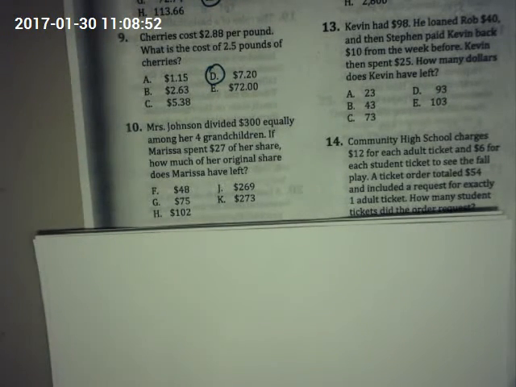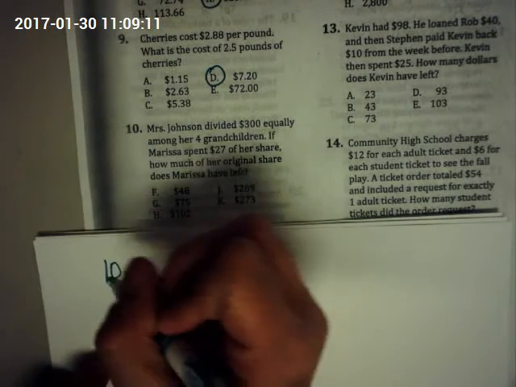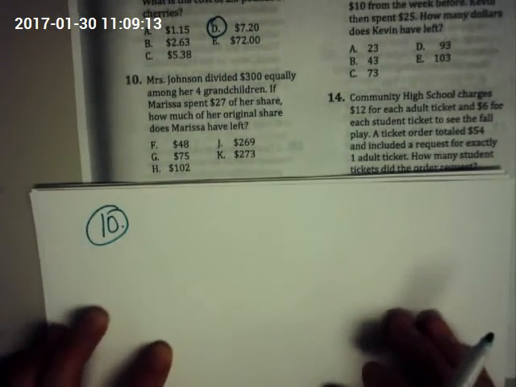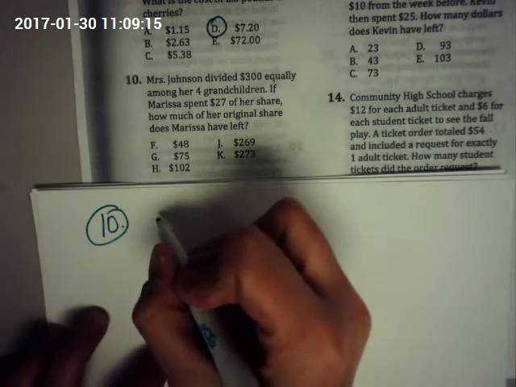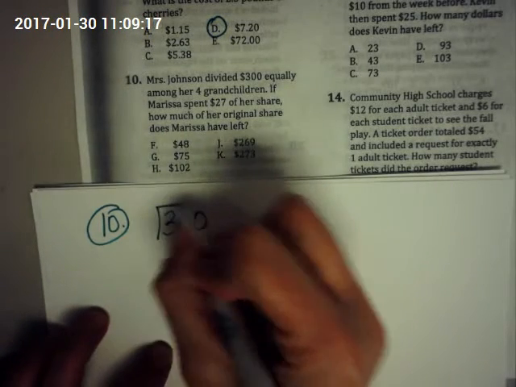Number 10, Miss Johnson divided $300 equally among her 4 grandchildren. If Marissa spent $27 of her share, how much of her original share does Marissa have left? So we're assuming Marissa is one of the grandchildren. So we first have to figure out how much each grandchild got. So to do that, we are going to do 300 divided by 4.